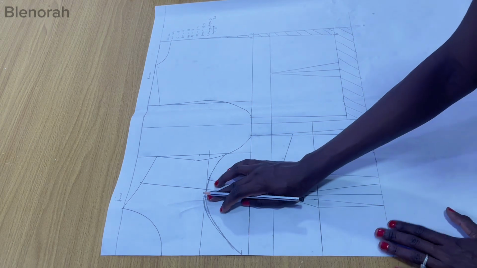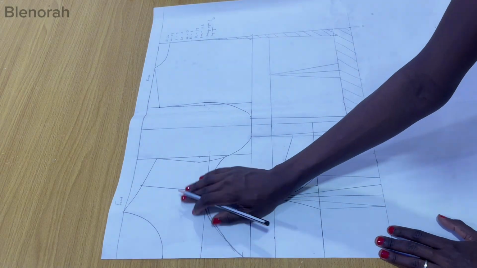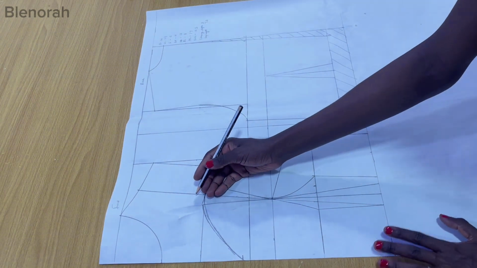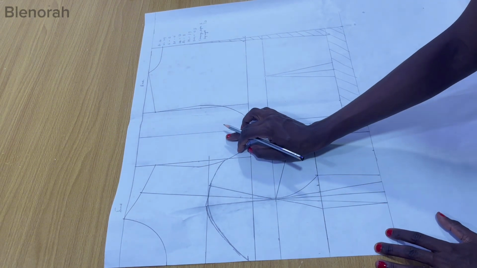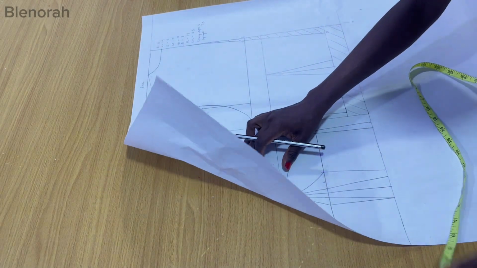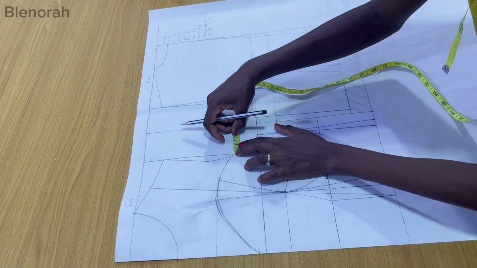The next step now is this 0.75, so that this yoke will not be longer, in case you want to put a yoke in yours, in case you want to use your yoke. So we have to add 0.75 back here. I'm going to be adding it back.